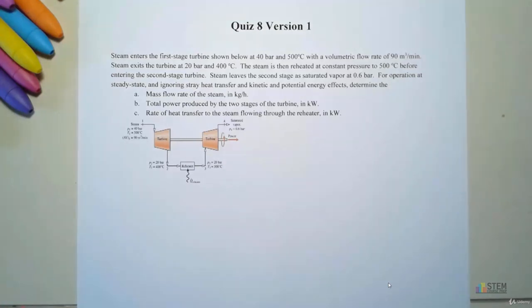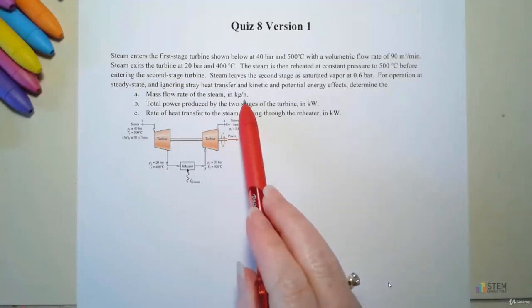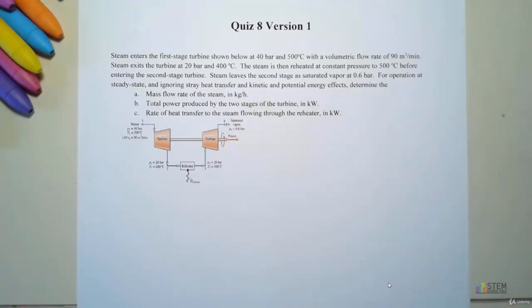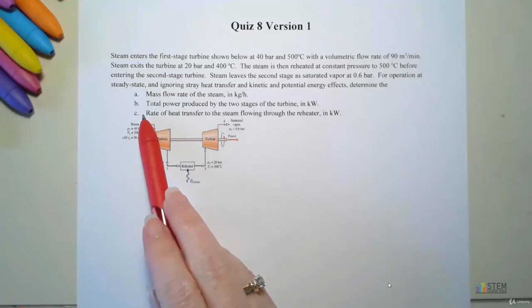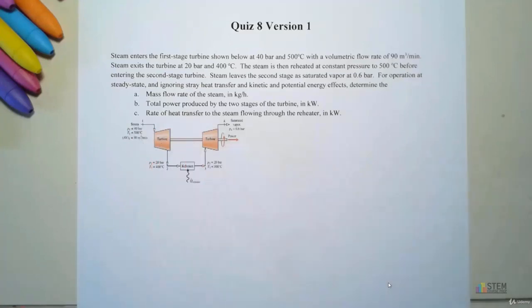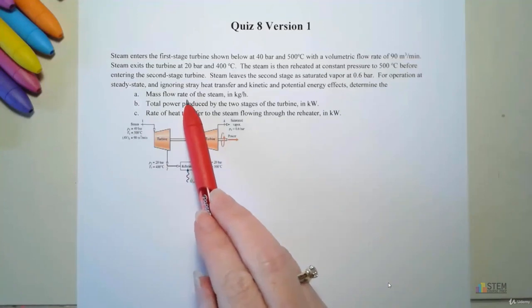We're going to ignore the heat transfer from the surroundings and everything, and also kinetic and potential effects. We want to find the mass flow rate of the steam. Notice the units here, it's kilogram per hour. We usually don't have per hour. And B, we want the total power produced by the turbines. Then finally we want the rate of heat transfer to the steam flowing through the reheater. That needs to be in kilowatts. So quite a few things to look at. First, let's do the mass flow rate of the steam.